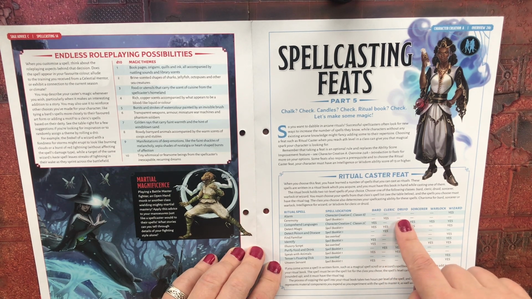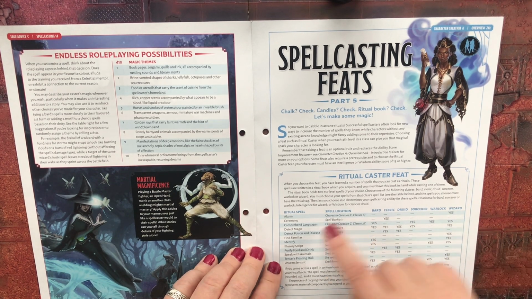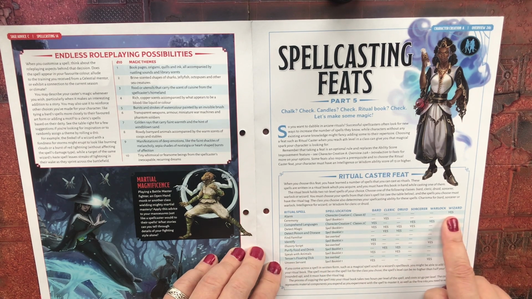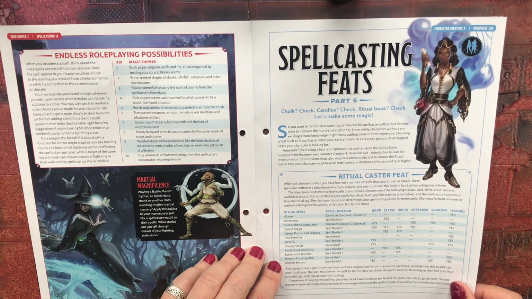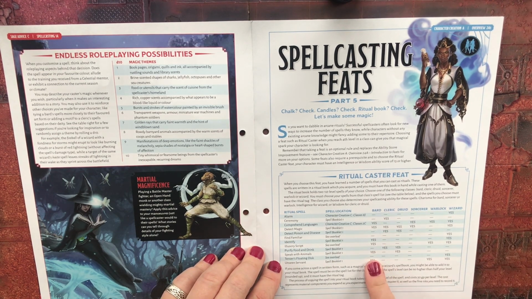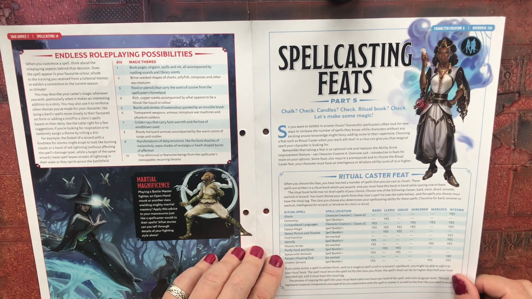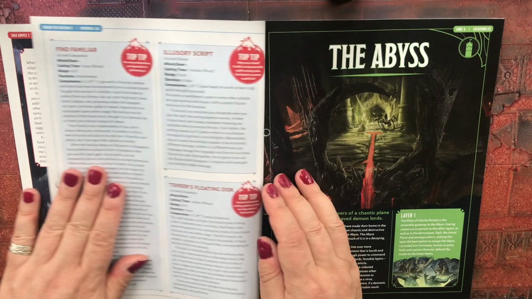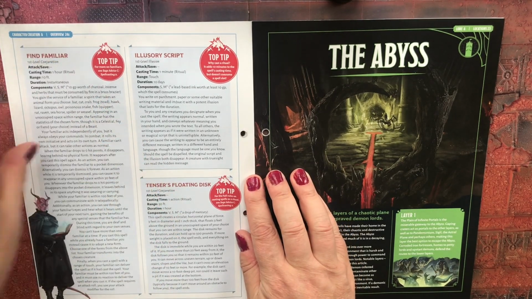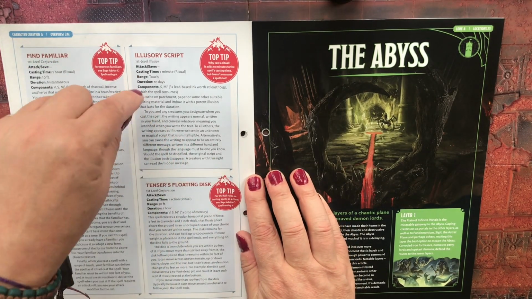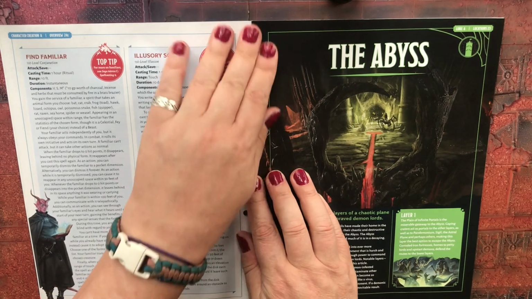So Bard, Cleric, Druid, Sorcerer, Warlock and Wizard. You just go along to see which ones you can use. Bards and Wizards seem to have the most. We then have information on Find Familiar, Illusory Script and Tensor's Floating Disc.